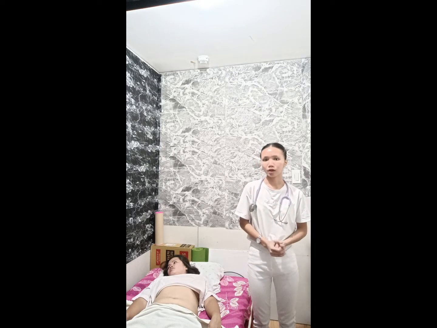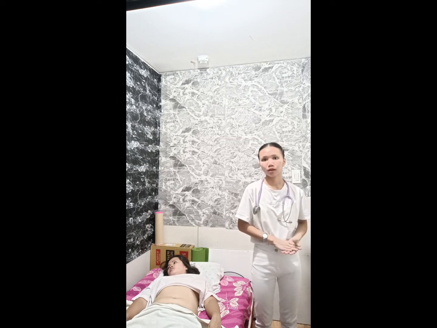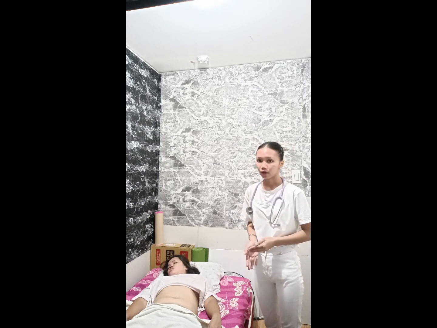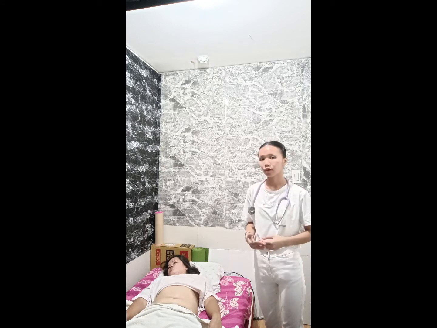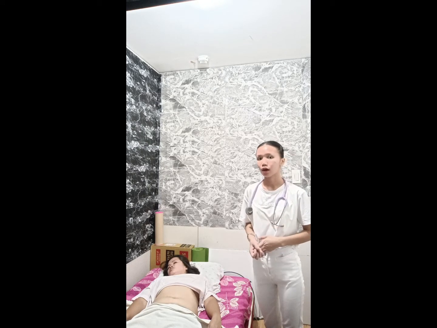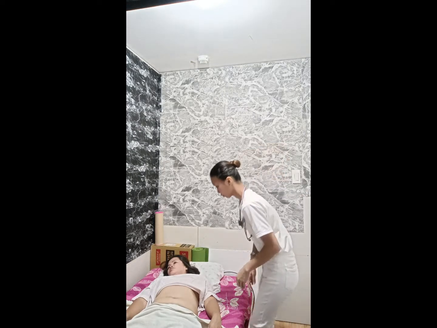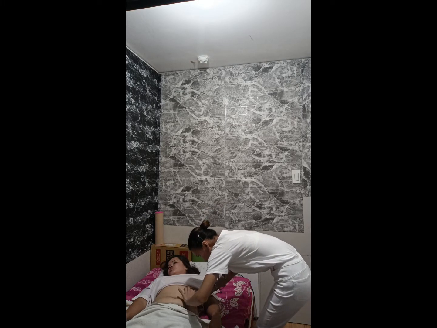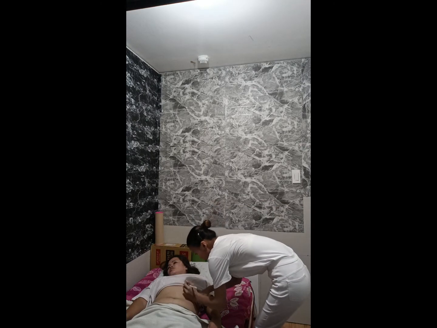And the next is we are going to percuss the span of the liver. So first is we are going to determine the lower border and we are going to percuss at the right lower quadrant in the midclavicular line and then percuss upward. And we are going to note the changes from tympany to dullness and then mark the point. So mom, I'm gonna mark this point.